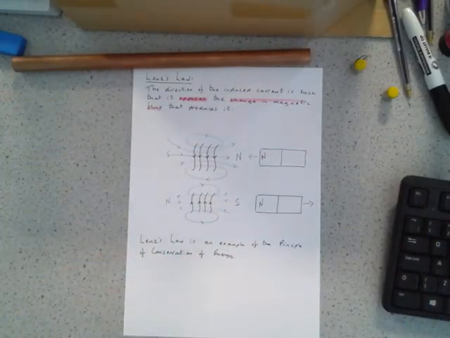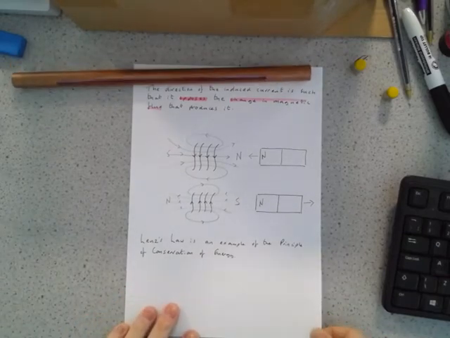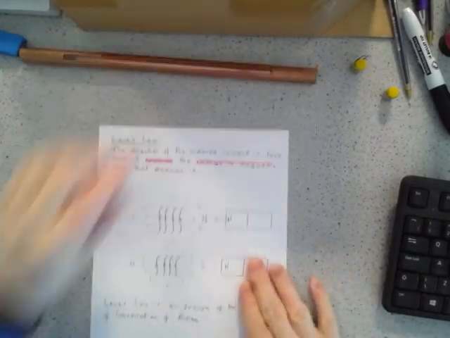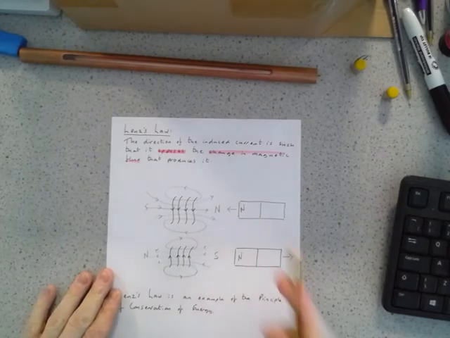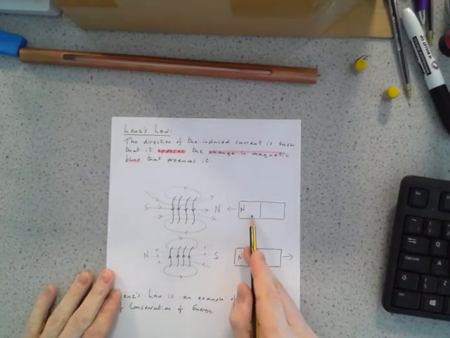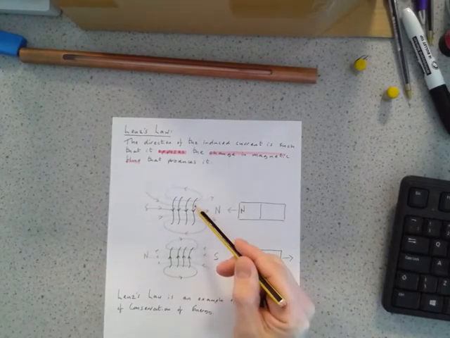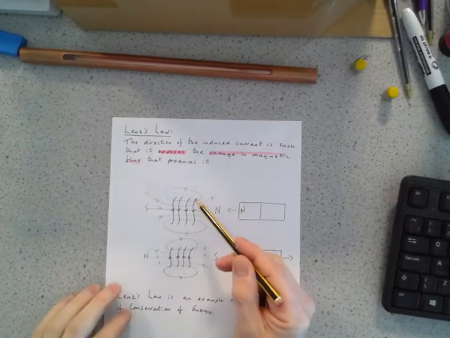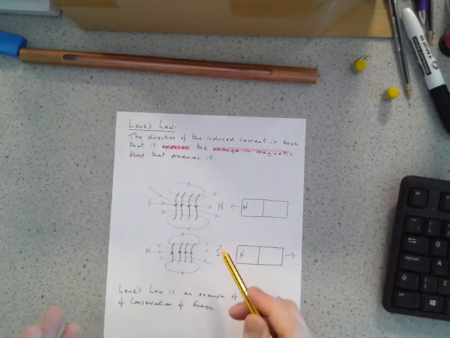Lenz's law is an example of the principle of conservation of energy. It has to be, because suppose that, well, when you push the magnet into the coil, a current flows in the coil. Now, a current has electrical energy, so that energy has to come from somewhere. And where it comes from is you doing work by pushing the magnet into the coil.